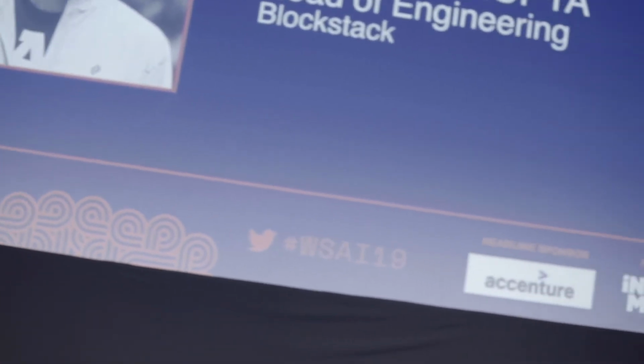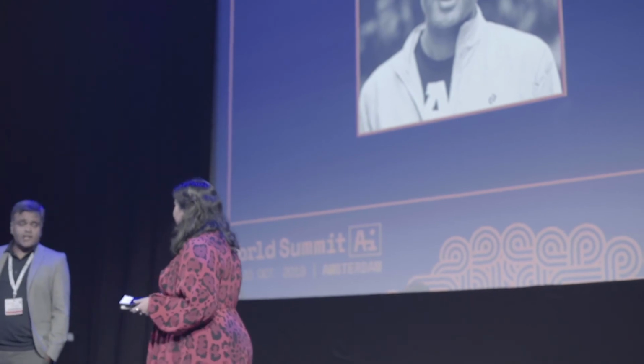And would you say that this is a way to bring people together across sectors and industry to bring data sets together? Absolutely, absolutely, yeah, 100%.